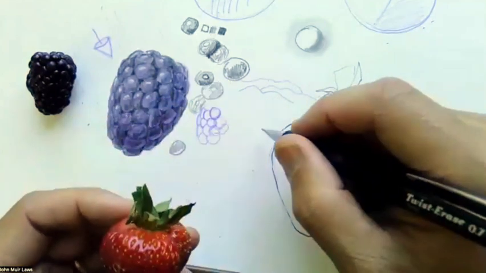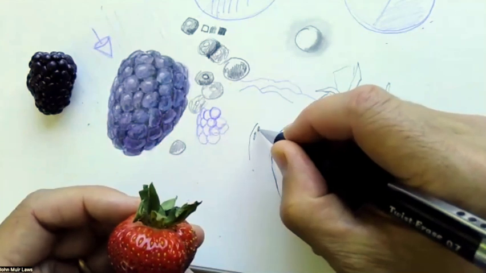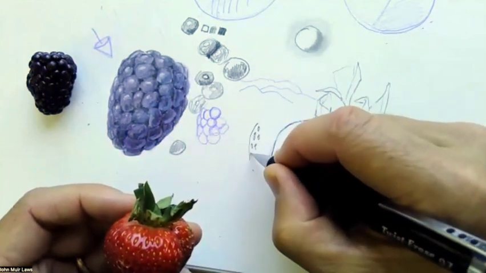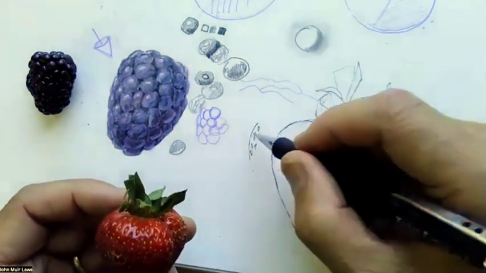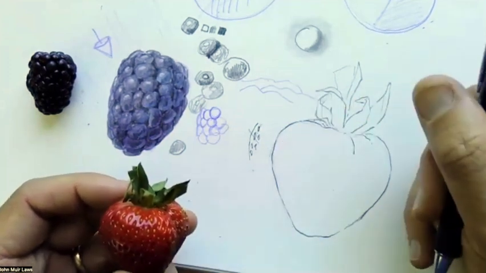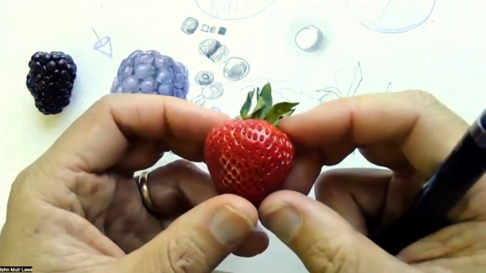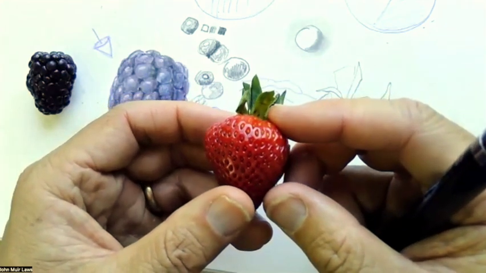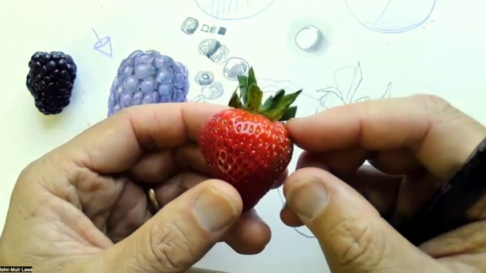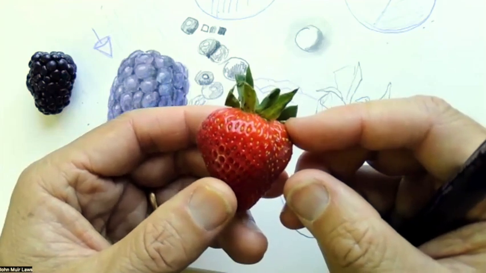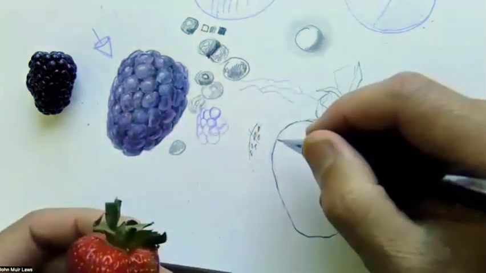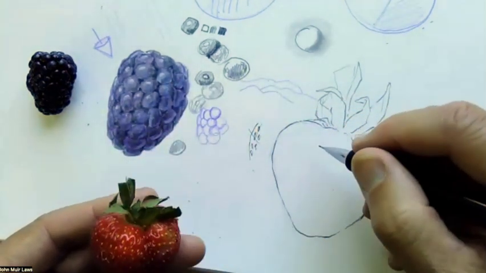So if I draw seeds all the way up to the edge, that's going to make it look flat. Because towards the edge, look at how they're kind of dropping into divots. Pick one and follow it, and notice as it gets close to that edge, it is hard to see.